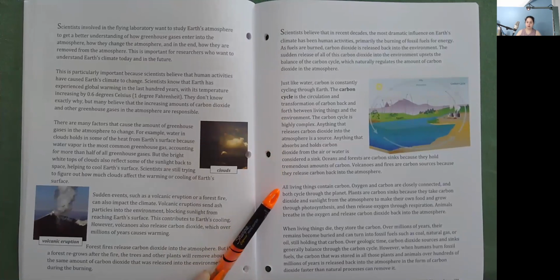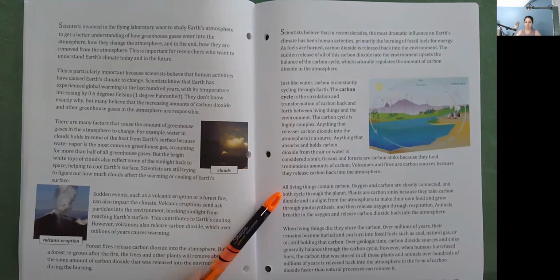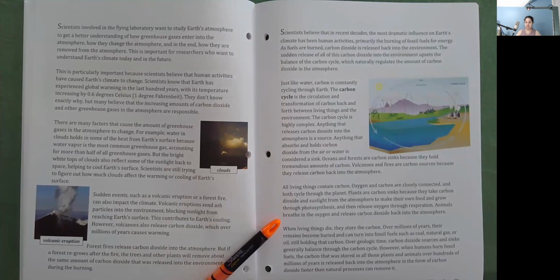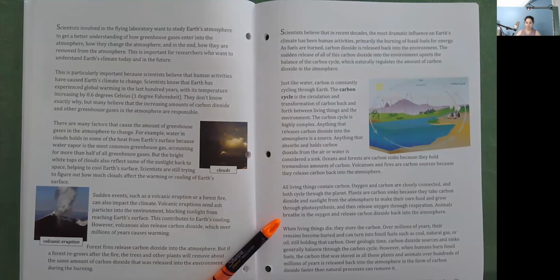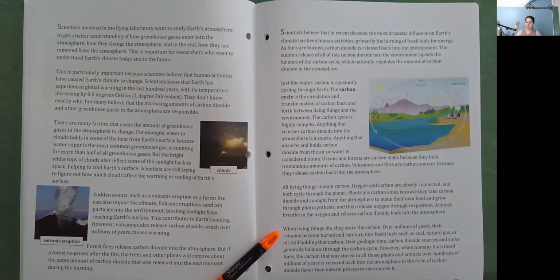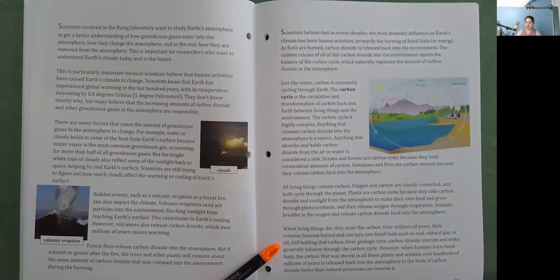All living things contain carbon. Oxygen and carbon are closely connected, and both cycle through the planet. Plants are carbon sinks because they take carbon dioxide and sunlight from the atmosphere to make their own food and grow through photosynthesis, and then release oxygen. Animals breathe in the oxygen and release carbon dioxide back into the atmosphere. When living things die, they store the carbon. Over millions of years, their remains become buried and can turn into fossil fuels such as coal, natural gas, or oil, still holding that carbon.